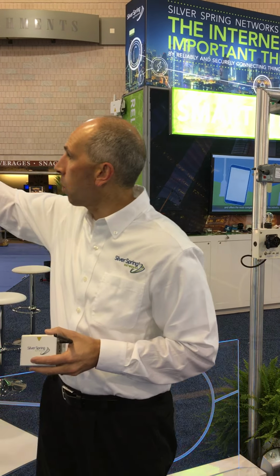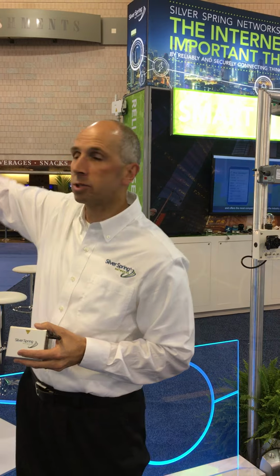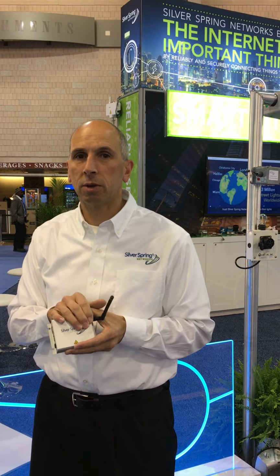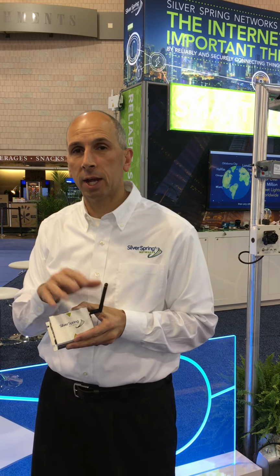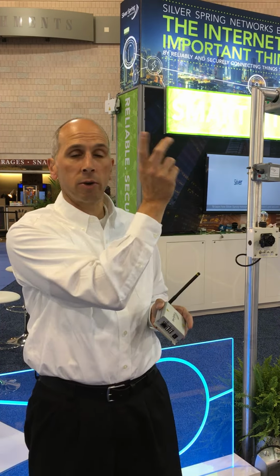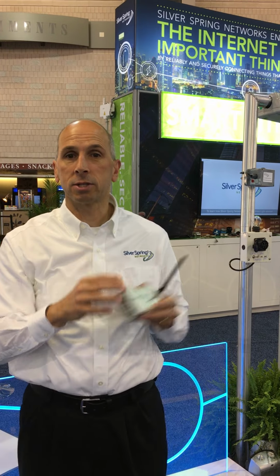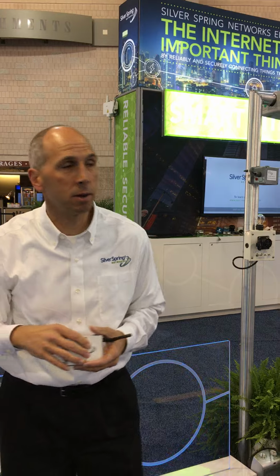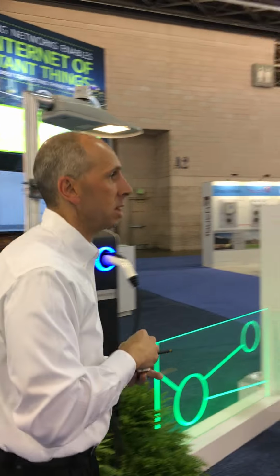So the wire that's coming down here from the sensor goes into an IoT router, into the Ethernet port. The IoT edge router has a Silver Spring NIC in it. It then communicates to the nodes that are in the area, in this case on the streetlights. And once you have that connectivity, then you can collect the data that's being monitored. And I'll show you what that software looks like.